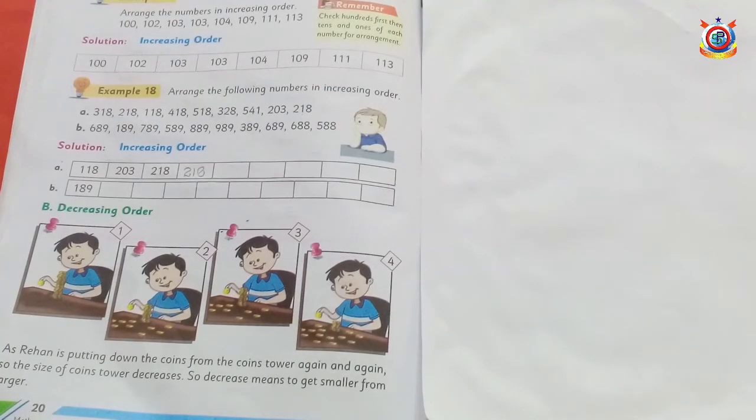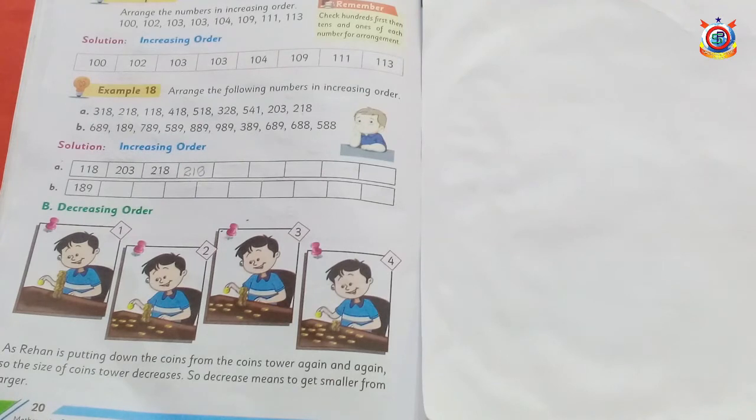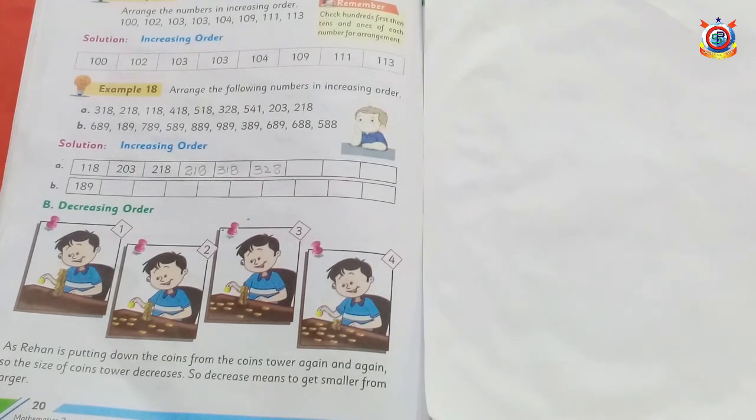Now look, after 200 we also have numbers in the 300s. There are two numbers in the 300s place value, that is 318 and 328. So 318 is smaller than 328. We will write first 318 here and then 328. We haven't more numbers in 300, therefore we will search in these numbers for the 400s place value, which is 418.